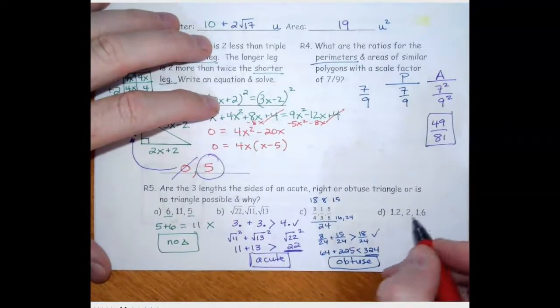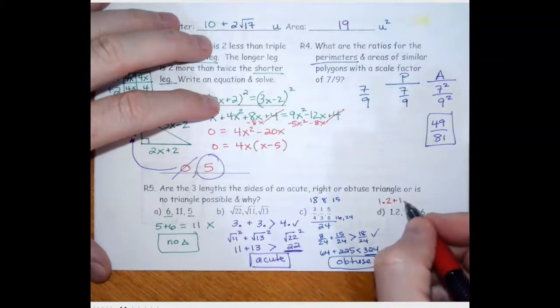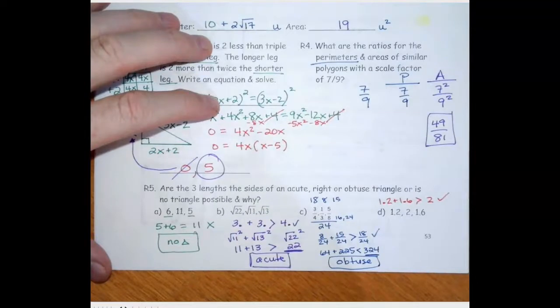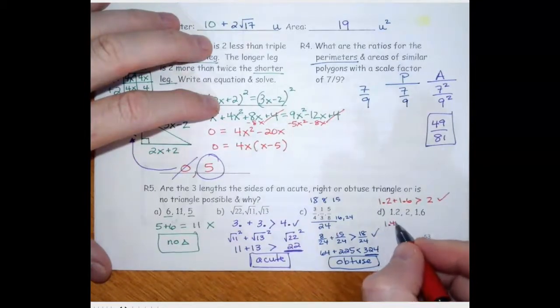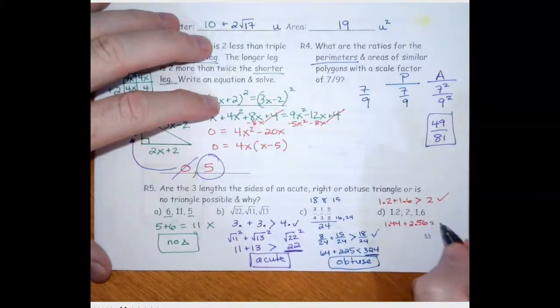And finally this one down here. So 1.2 plus 1.6 is greater than 2. So that's a triangle. That's fine. And if we square that, that's going to be 1.44. And if we square this, that's 2.56. And if we square that, that's 4. And that equals, so that's a right triangle.